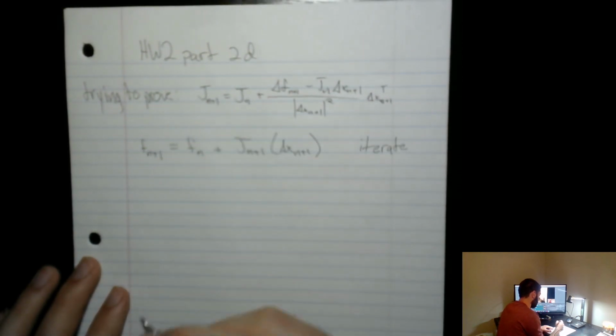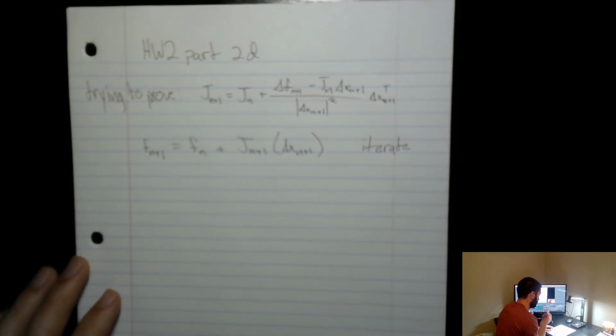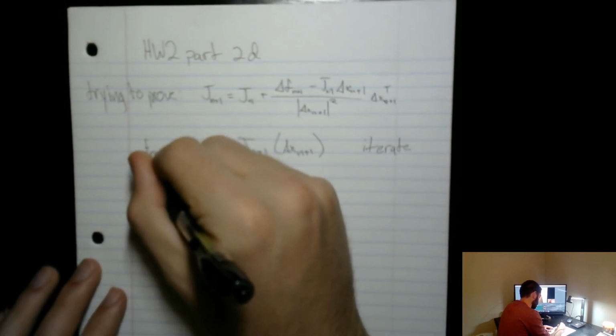And then once we actually reach the end of Broyden's method, we know we found a root to the function. So this f of n plus 1 is going to equal 0. So we found a root.